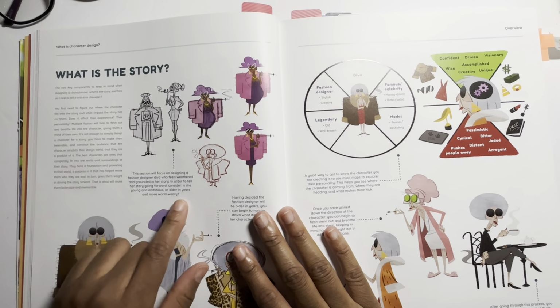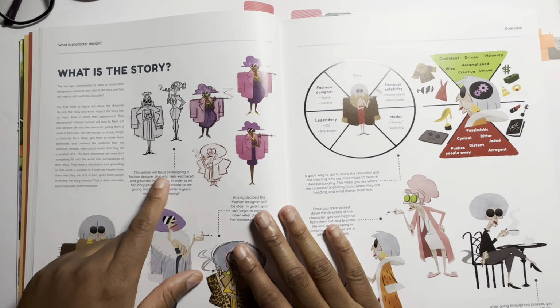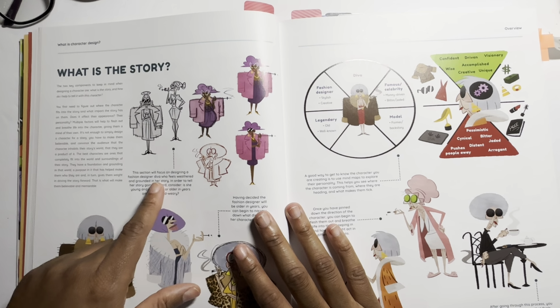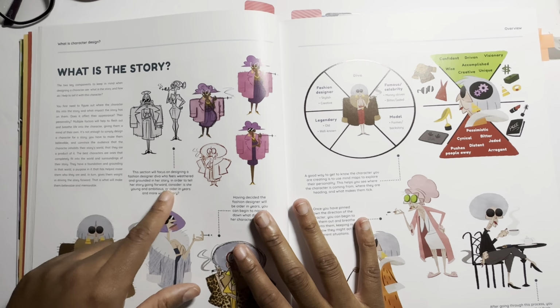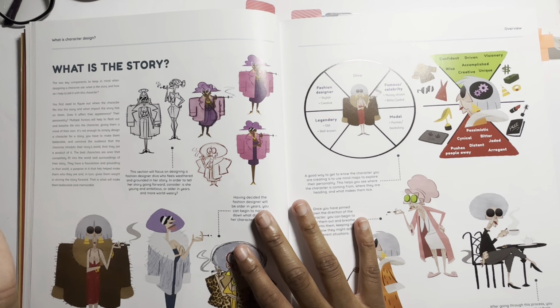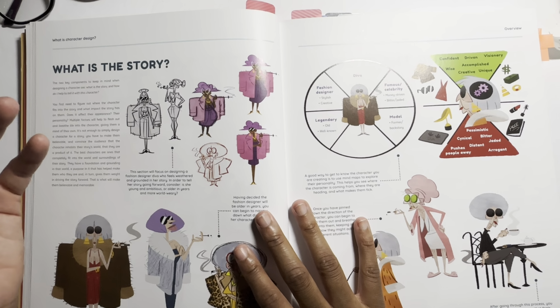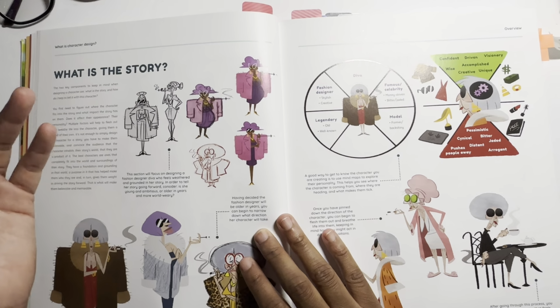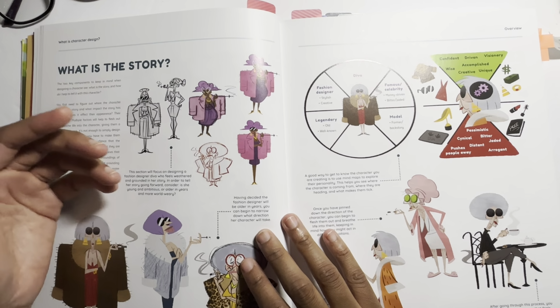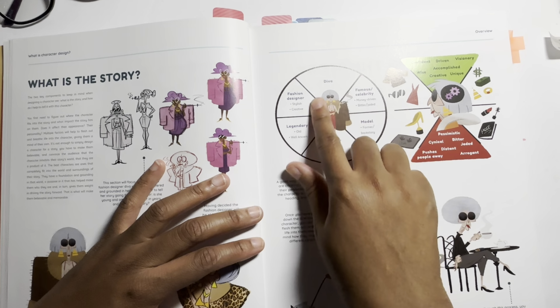So right here they have what looks like a diva. Let's see what she is. Yep, this section will focus on designing a diva. She's a fashion designer who feels weathered and grounded in her story. So you have to consider, is she young? Is she old? Is she ambitious? What does she look like? What is she wearing?